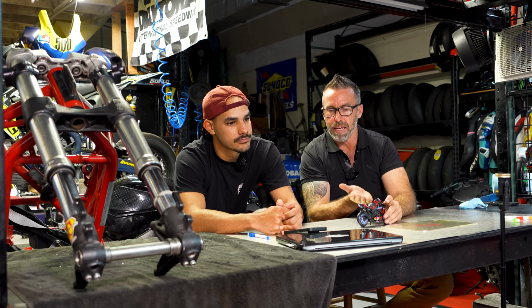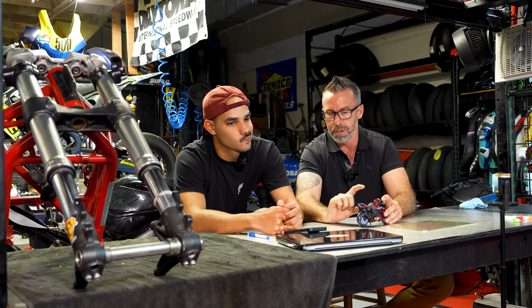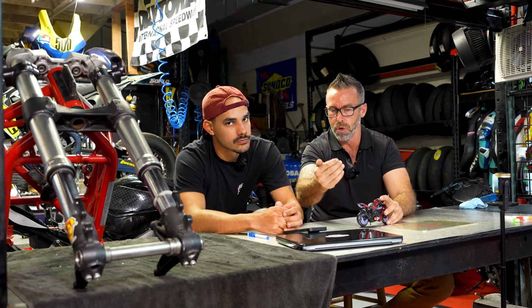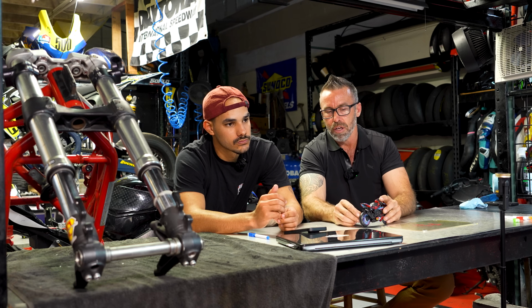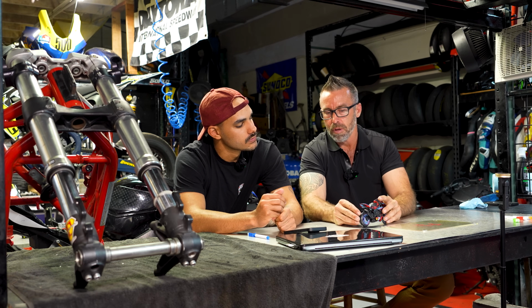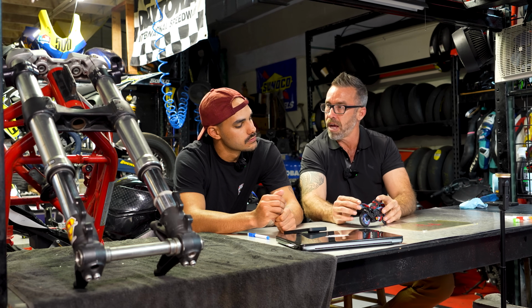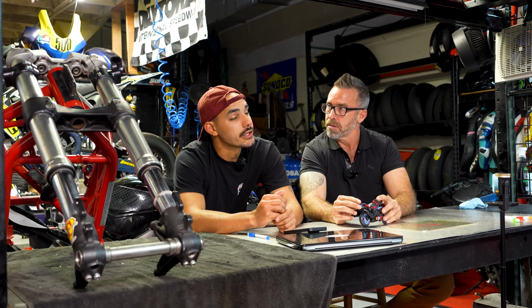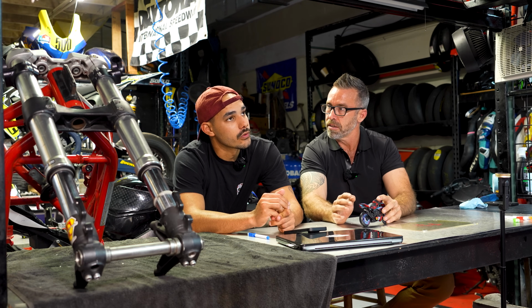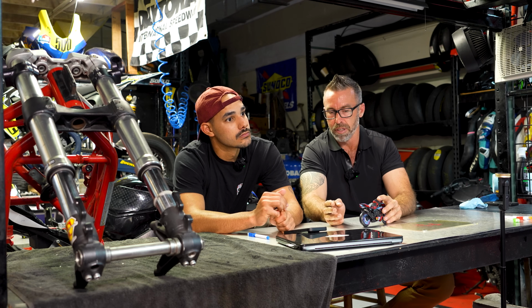So by making it flat, that ratio stays the same, and it allows you to go through the stroke. So ideally, you'll have the same amount of grip at the bottom of the stroke as the top of the stroke, all things considered equal. Okay. I get it. If you want to throw the monkey wrench in there, throw it.